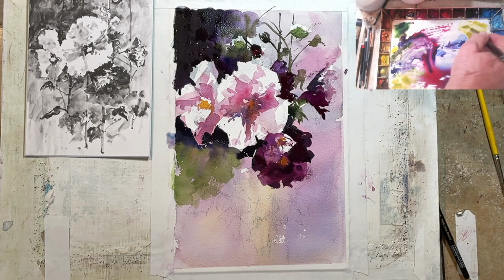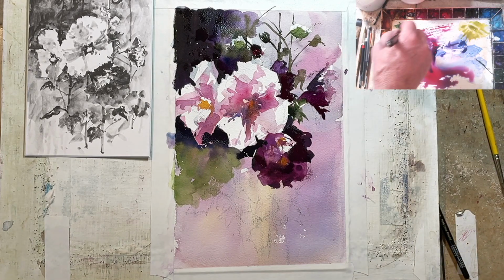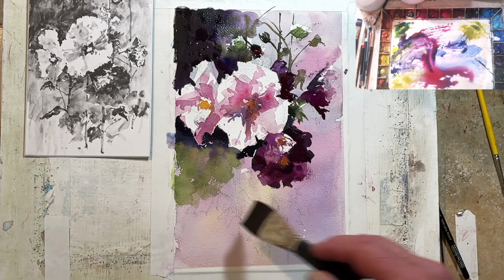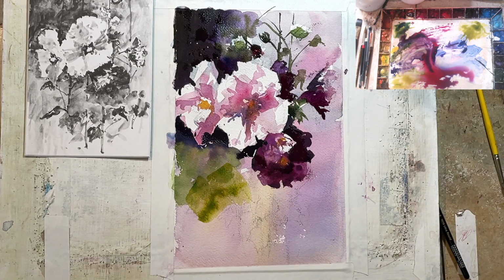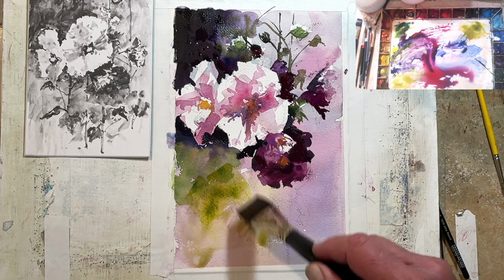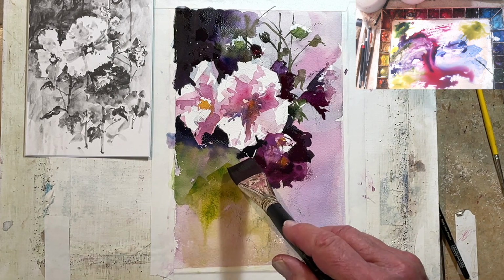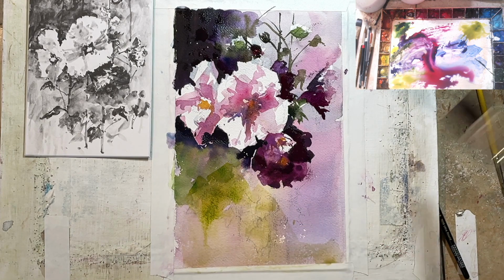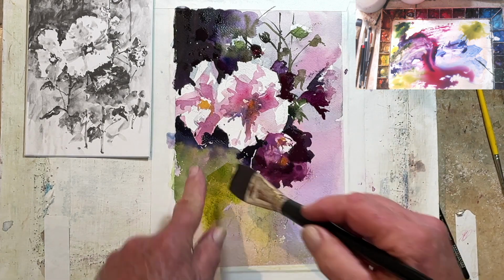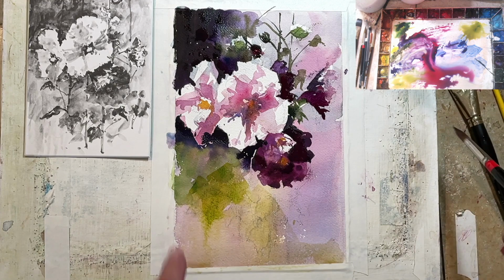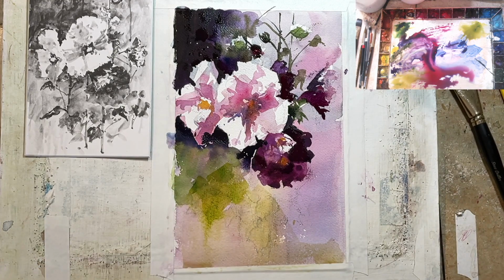I'm going to get a little yellow green going here. Just enough to, and I want to soften some edges. So things like right here, I don't want a hard edge all the way around all those flowers.